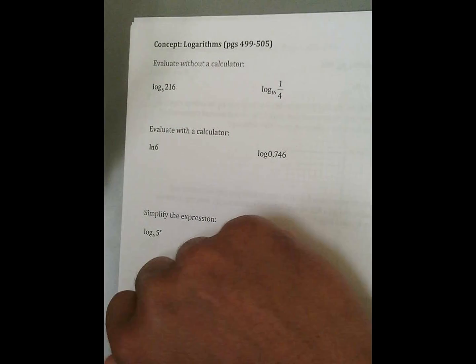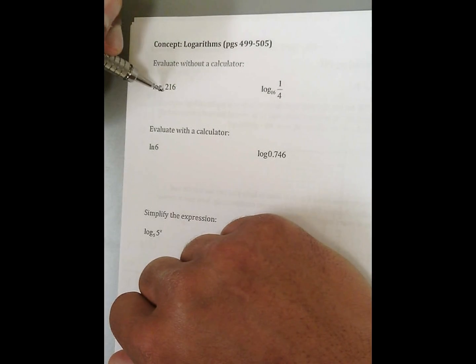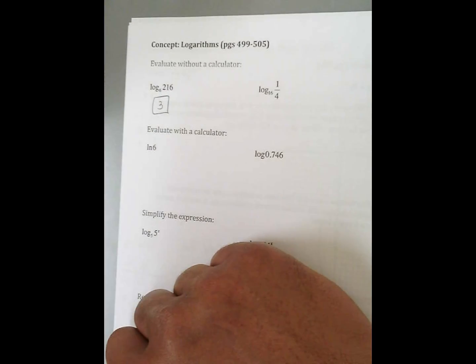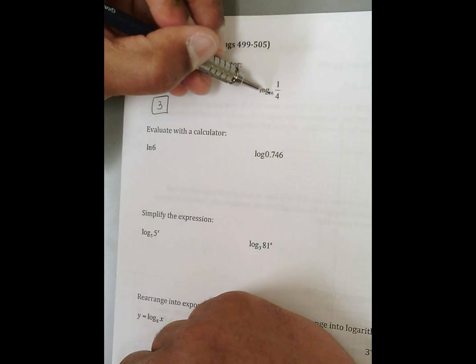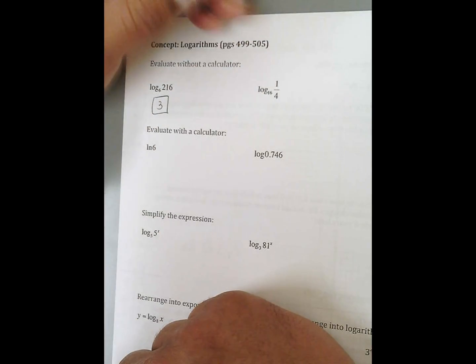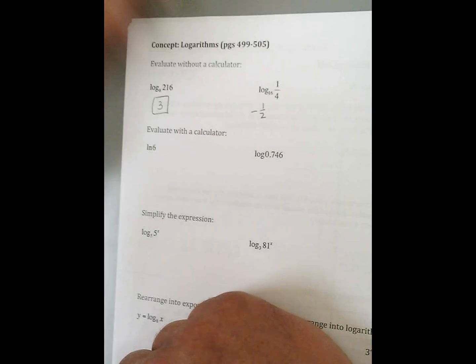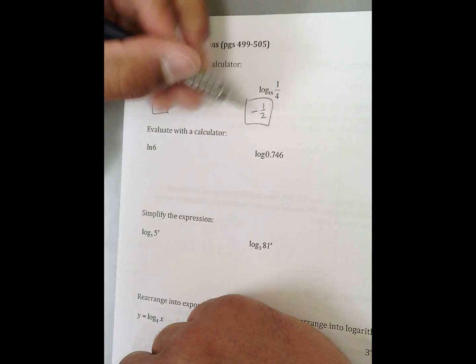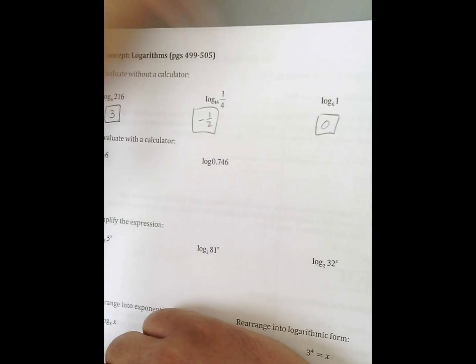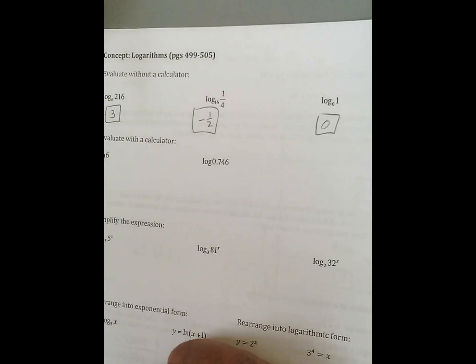Okay, logarithms. Evaluate without a calculator. We just have to remember what a logarithm is asking. This is saying 6 to what power is 216? Well, 6 to the third power is 216. 16 to what power is 1/4? Well, to get from 16 to 4, you have to take the square root, so that's the 1/2 power. And then I need to drop it down to the denominator, so that's going to be negative 1/2. You can verify this with your calculator, but 16 to the negative 1/2 would be 1/4. 6 to what power is 1? 0. Anything to the 0 power is 1.